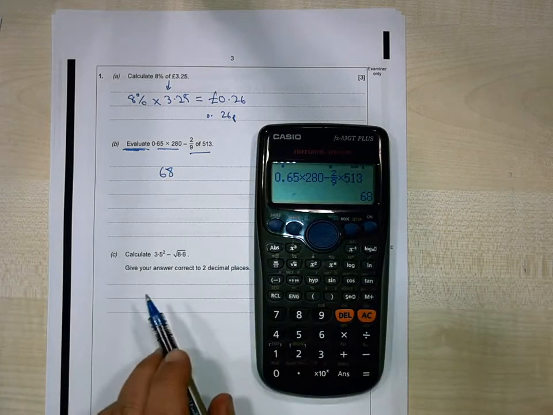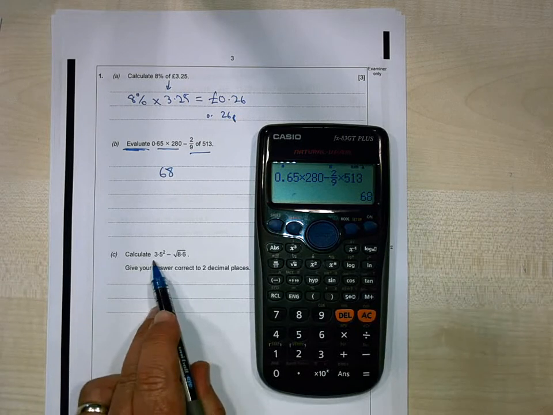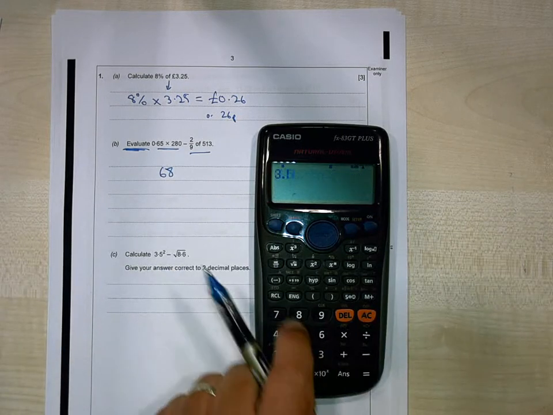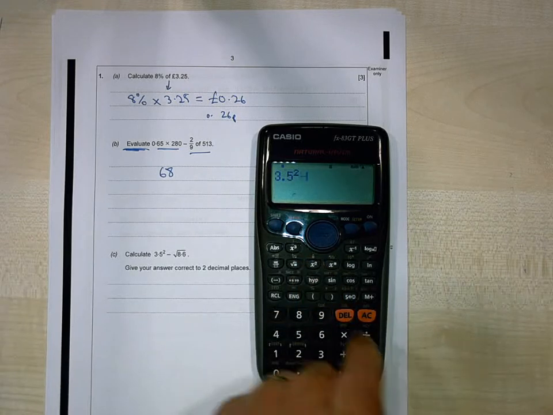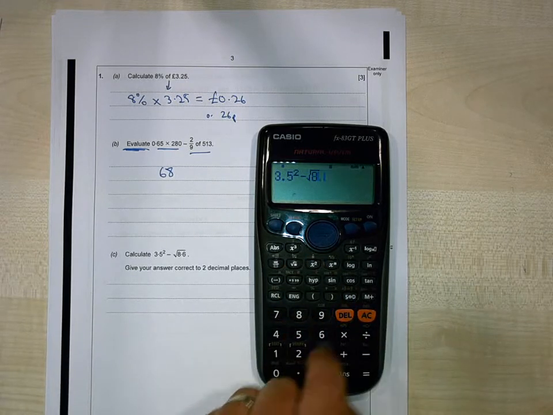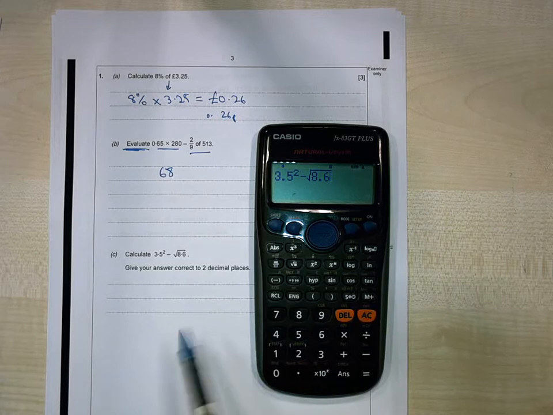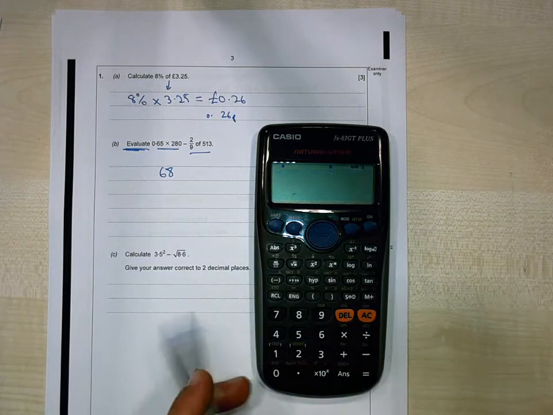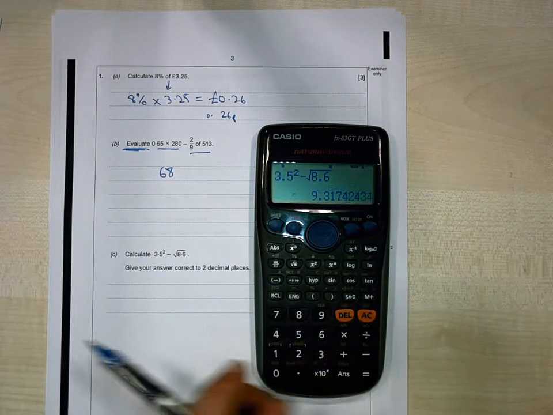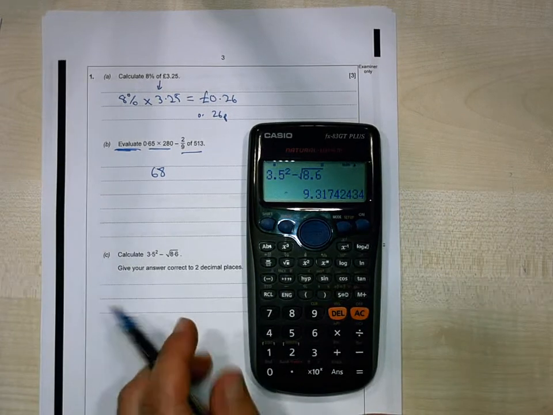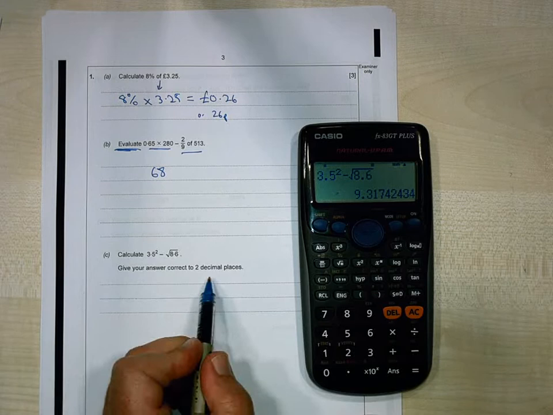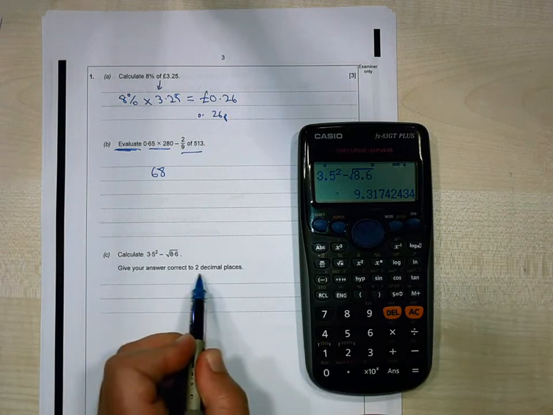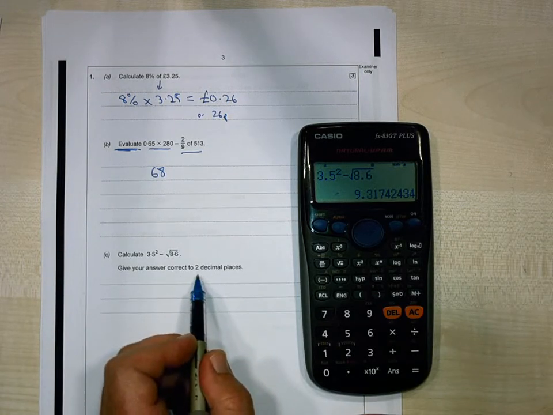Okay, but if you type it into your calculator it does all the hard work for you, so it's safer. And then for part C, so same thing, we put that into our calculator, 3.5 squared, take away the square root of 8.6, so it looks exactly as it does on the page. And with this one, when we turn it into a decimal, we can see we've got a long string of numbers, and there's an instruction there to give your answer to 2 decimal places.